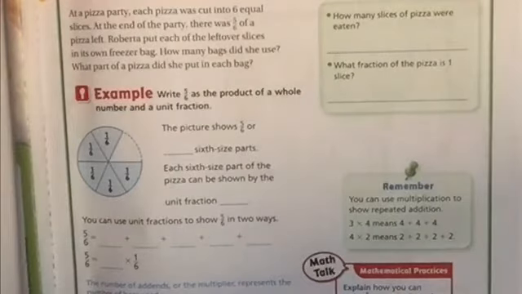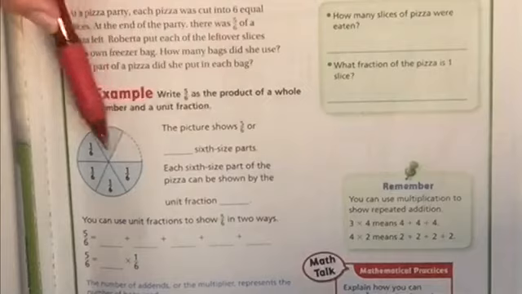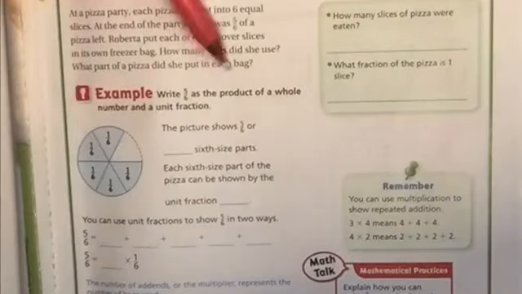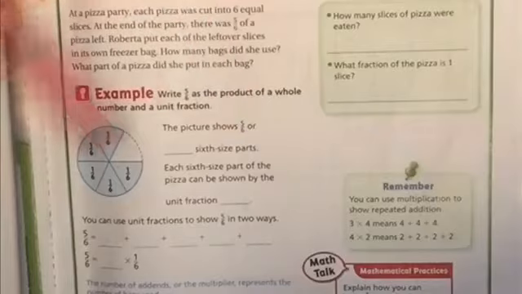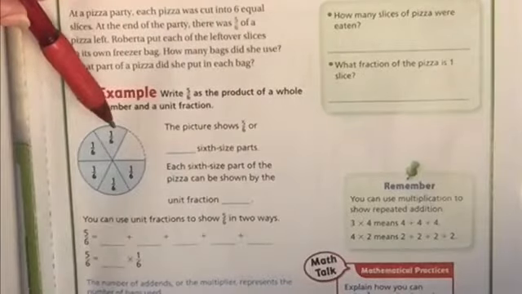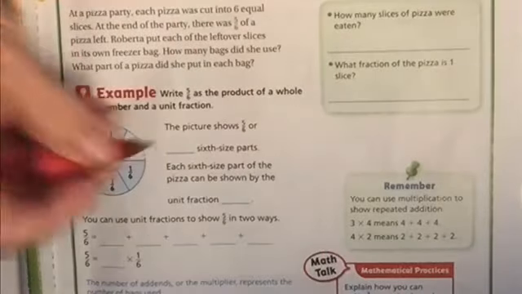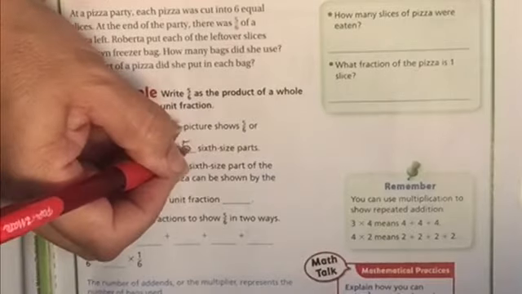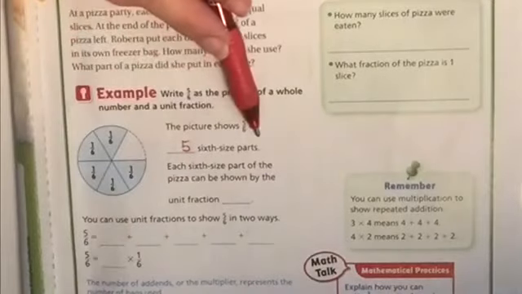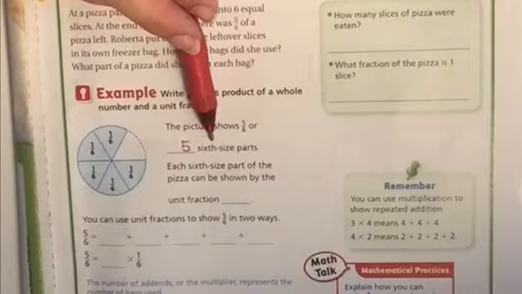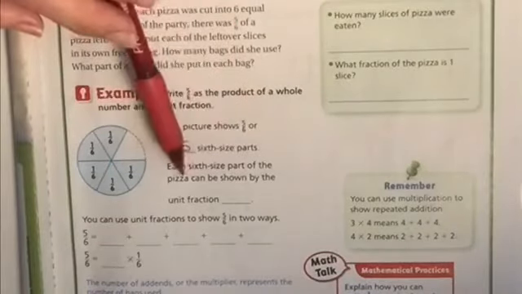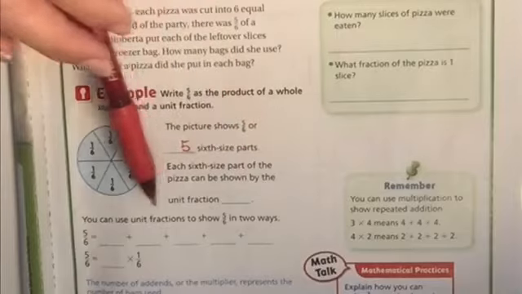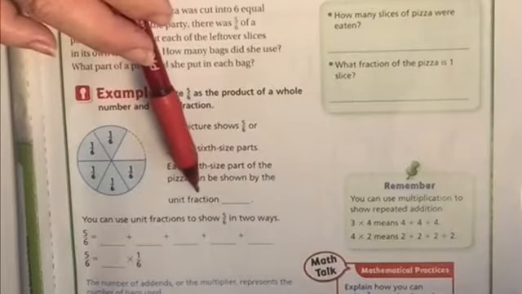When I look at the problem on page 329, it says the picture shows 5/6 or blank 6-size parts. Well, how many parts did we have of that pizza? We had 5 6-size parts. So 5/6 size parts. Each 6-size part of the pizza can be shown by the unit fraction.